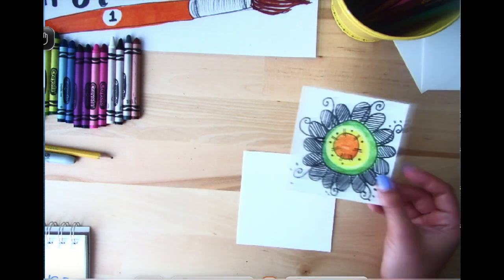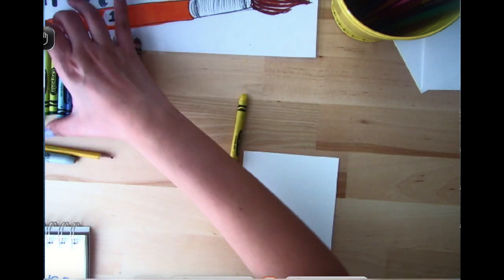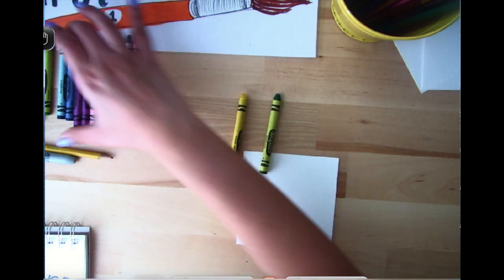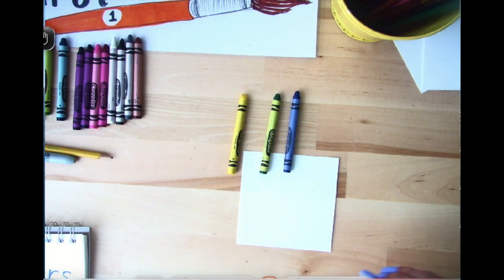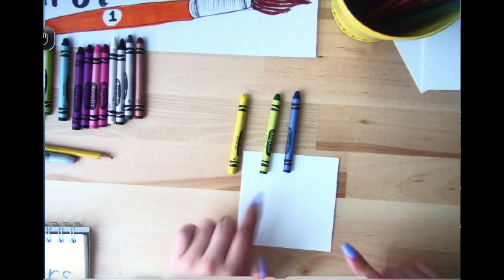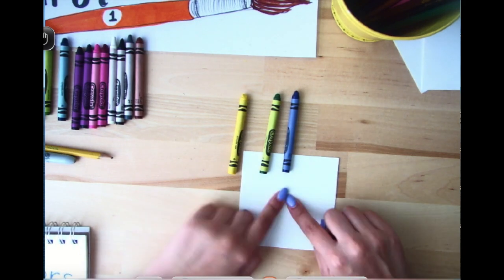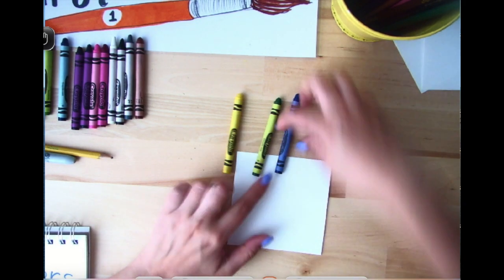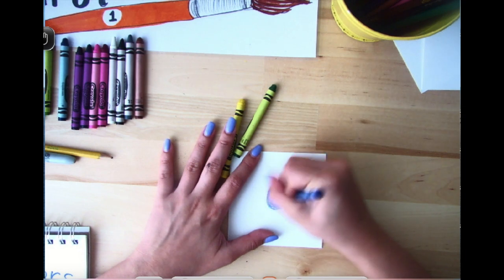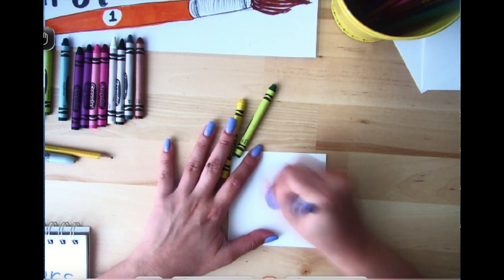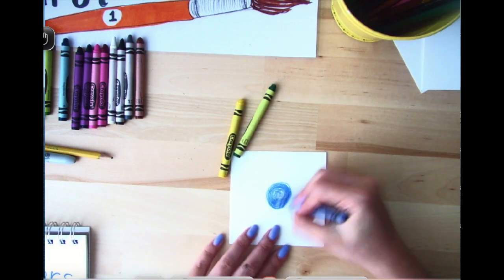Since I used orange, yellow, and green in this one, I think I want to use a couple different colors. So I'm going to use yellow, green, and what color do I need next? Yeah, I need blue. So yellow, green, and blue. First I'm going to start with my blue, because I actually want to go the opposite this time. I want to start with blue in the middle, then green, and then yellow. They're still in order, just flipped. So I'm going to start with a nice blue circle in the middle of my page. It doesn't have to be a perfect circle, just has to be a circle.